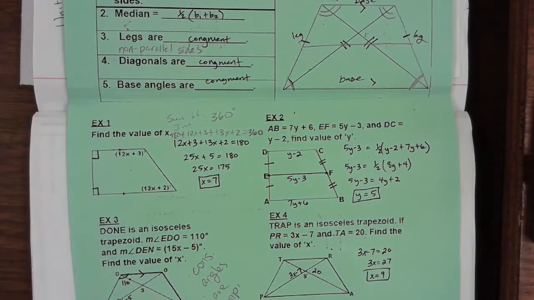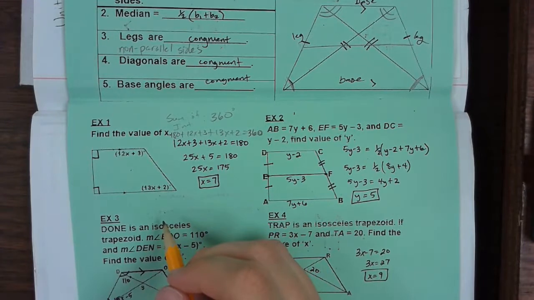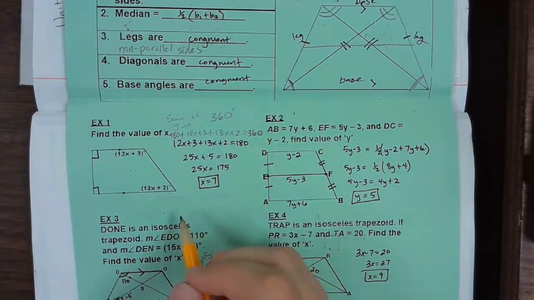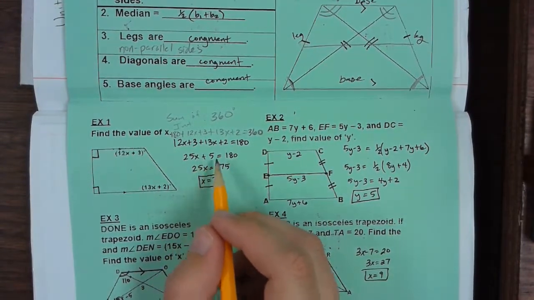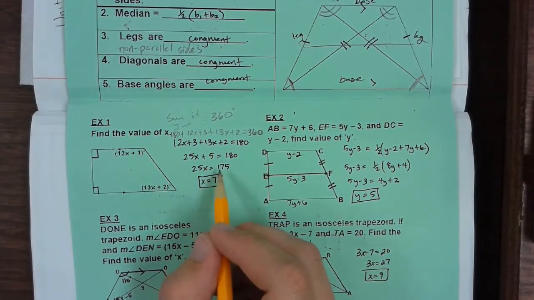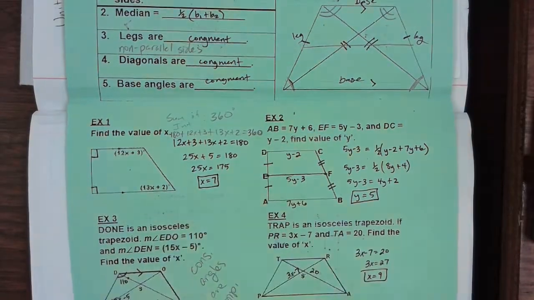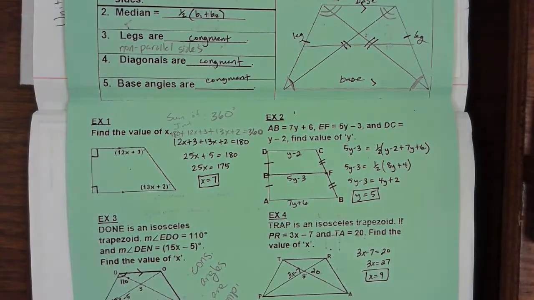So from there, we go through and combine our like terms. 12x and 13x will give me 25x. 3 and 2 will give me 5. So I've got 25x plus 5 equals 180. Subtract my 5, 25x equals 175. And then divide by 25, and we'll get that x will equal 7.